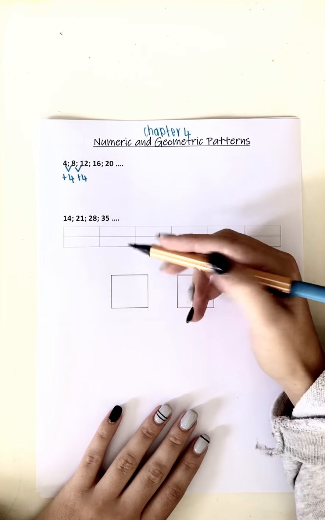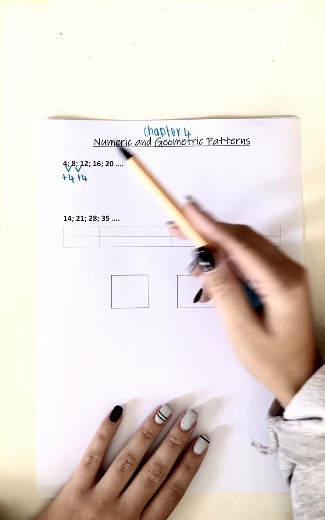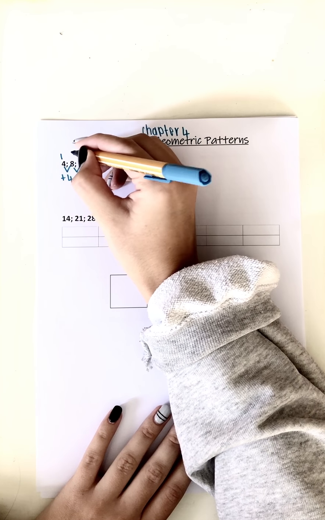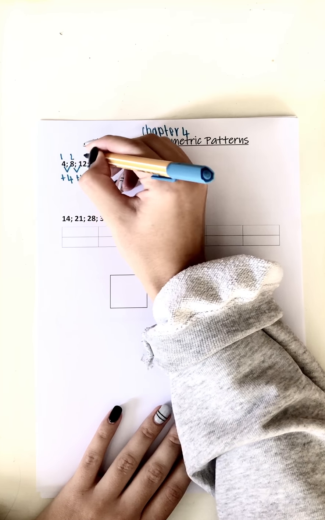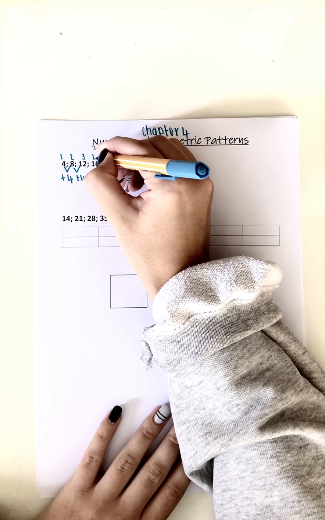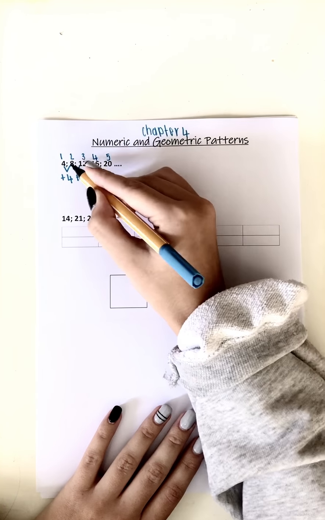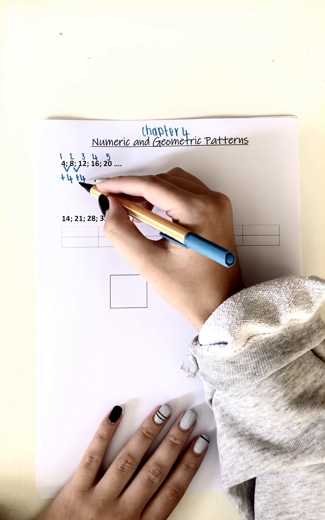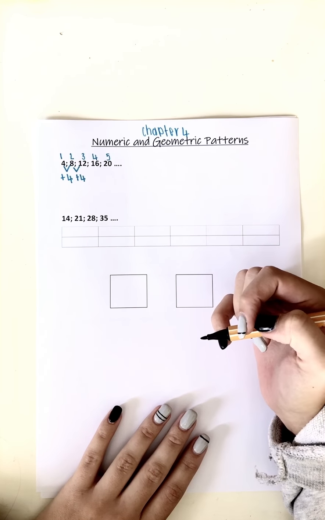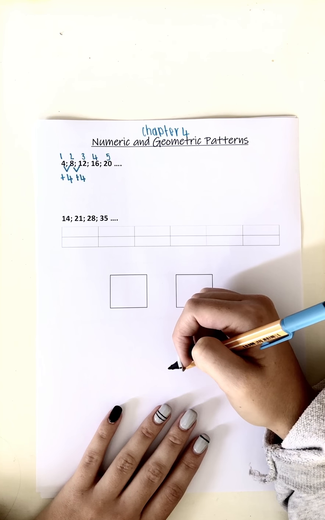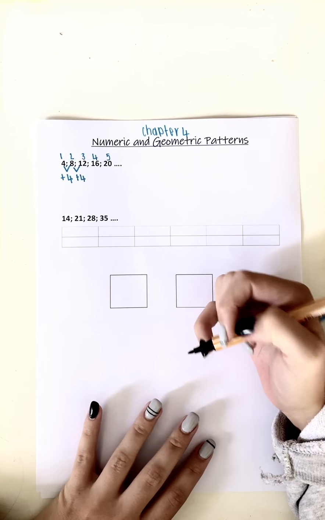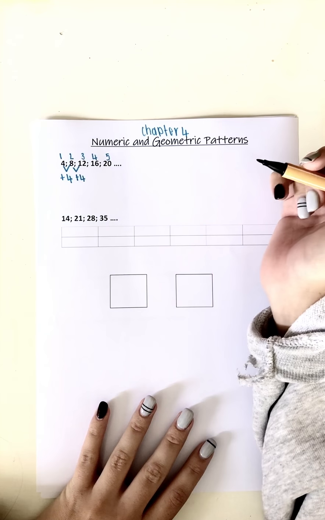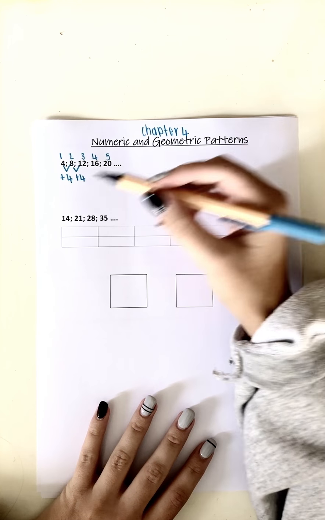So if you're not sure if you can identify the difference, just take, if this is term 1, term 2, term 3, term 4, term 5, take term 2 minus term 1, take term 3 minus term 2, and you should get a constant difference in grade 8. Okay, so right now we're looking at constant difference patterns.